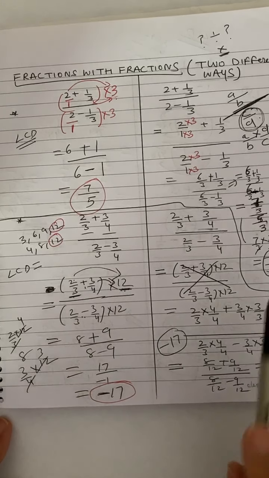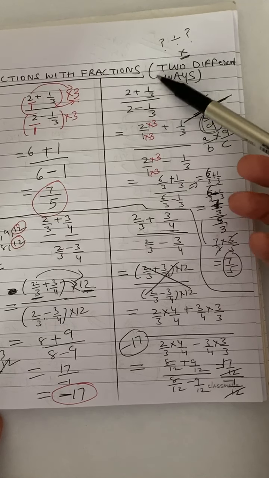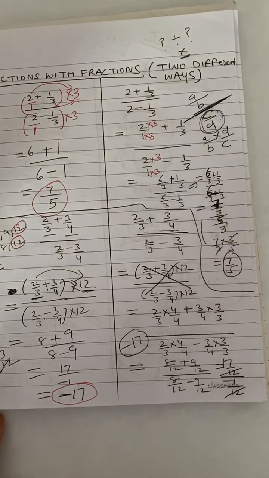Similarly here, I also explained a different way of doing it, where you treat the numerator as one problem and the denominator as another problem. And then when you are adding or subtracting the fractions, you make the denominator the same, and then you can simplify that way as well.